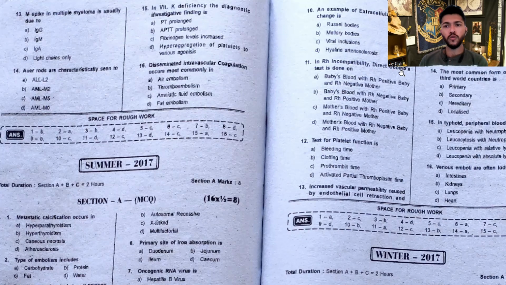RH incompatibility, direct Coombs means. What does direct Coombs test include? It includes baby's blood with RH positive baby and RH negative mother. Direct is baby's blood and indirect is basically mother's serum, right? Coombs test is generally for baby's blood only when it is direct. Basically you want to rule out hemolytic disease of newborn. That's why you do it in an RH positive baby of an RH negative mother.